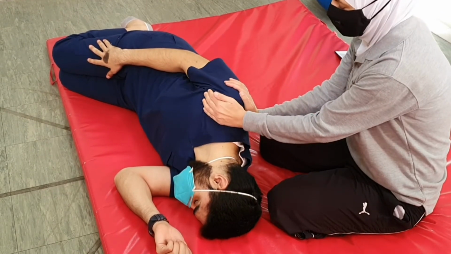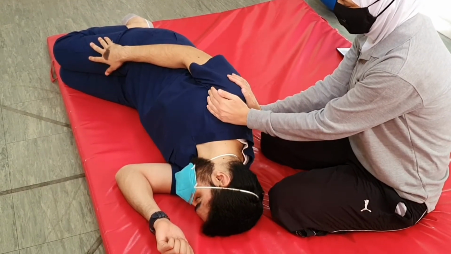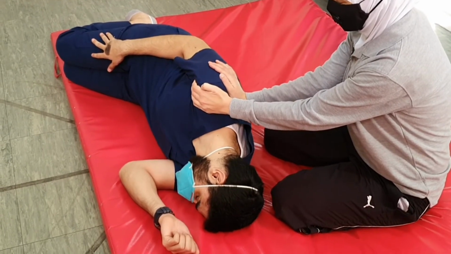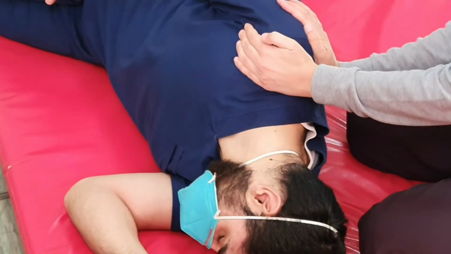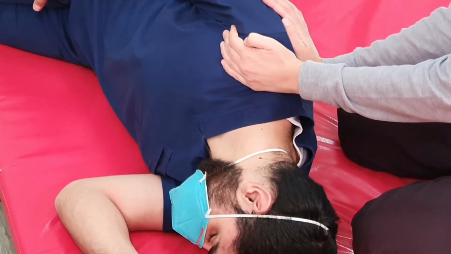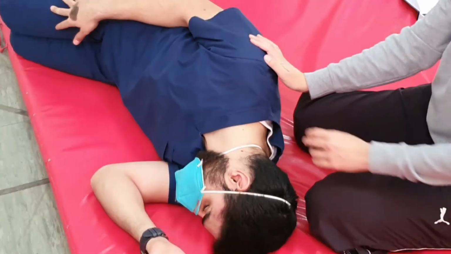So here, move your shoulder down and anterior, okay? Move your shoulder up and posterior. Good job. Down and anterior, up and posterior. Okay, relax.